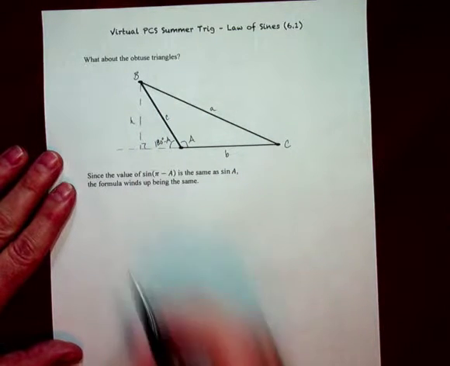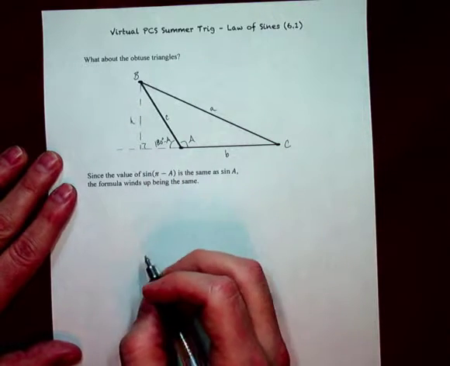Let's play around with this just a little bit.